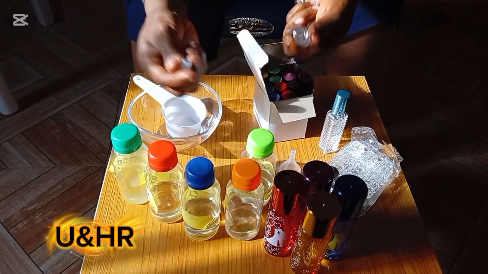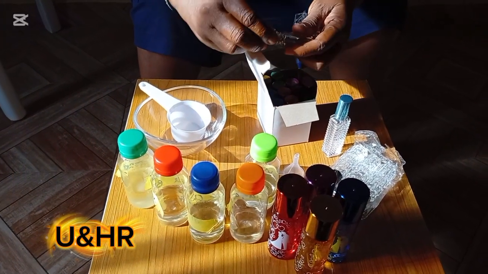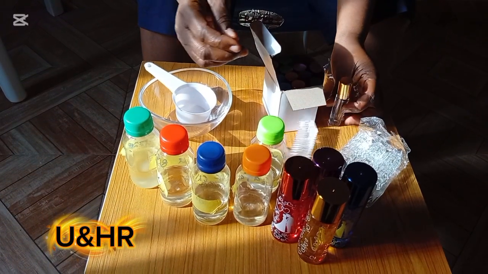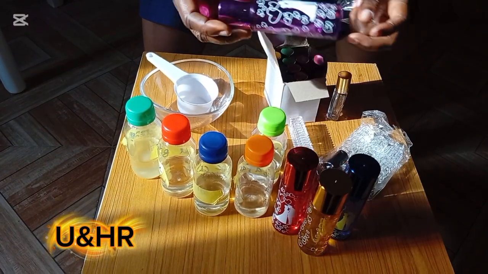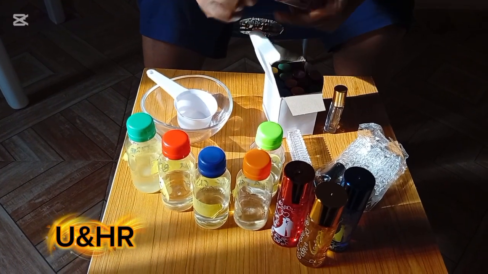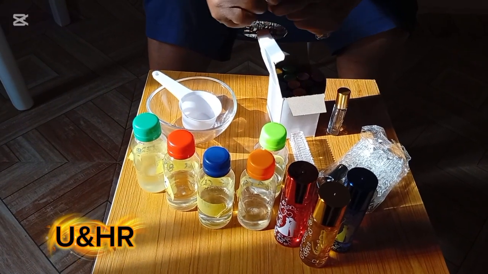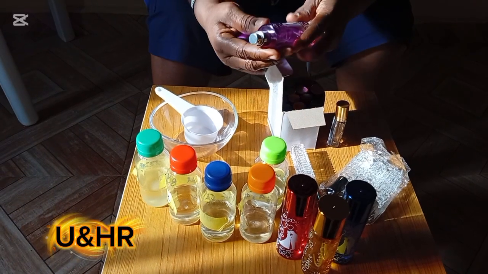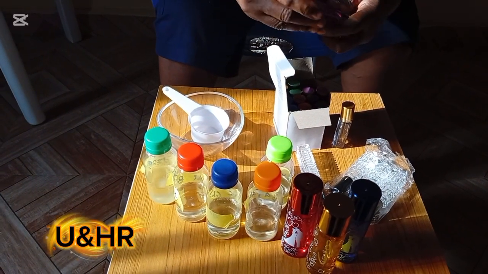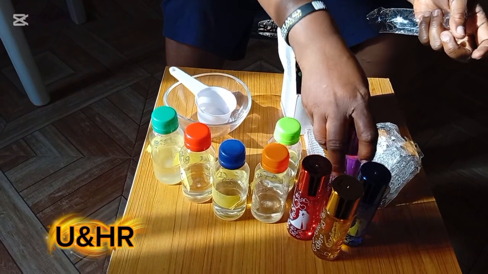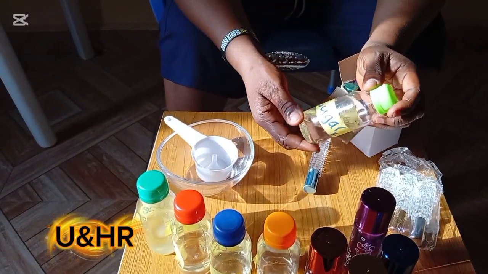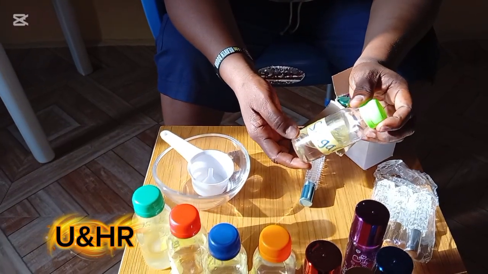What I have in this video, I have three different sizes of bottles. I have 6 mils, I have 10 mils, and I have 30 mils bottles. I also have a little funnel that I'll be using to dispense the oil fragrance, and I have a mixing bowl, and I now have all the oils.